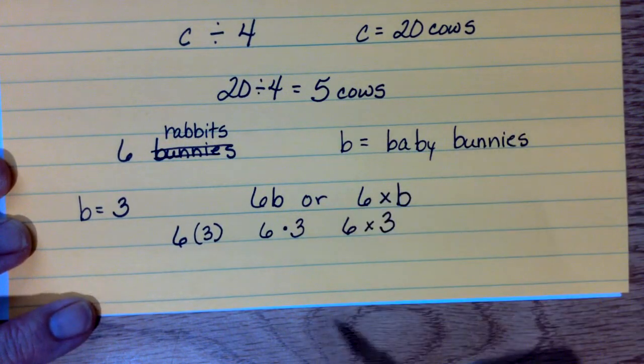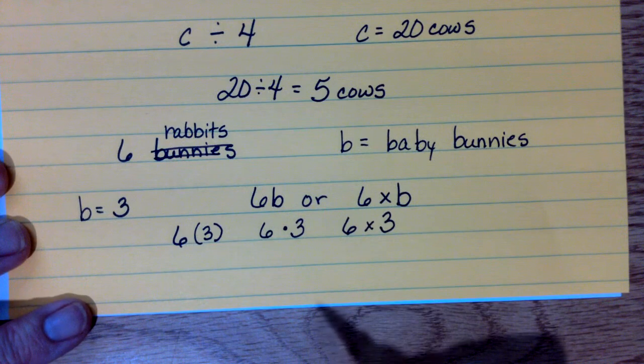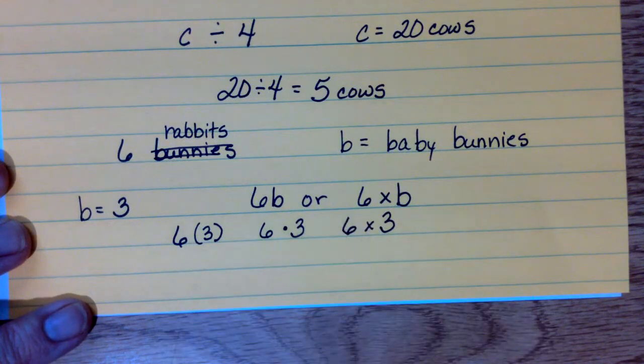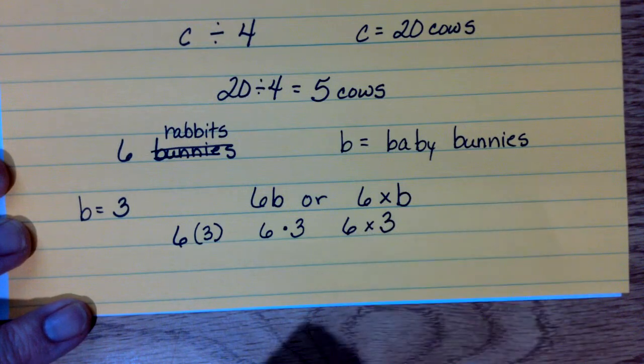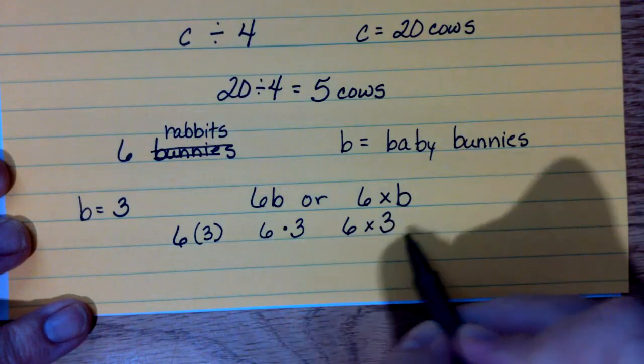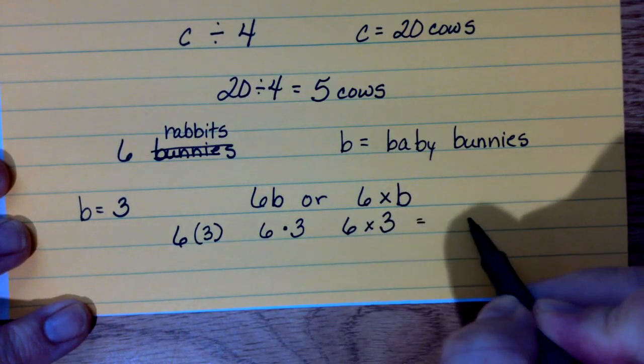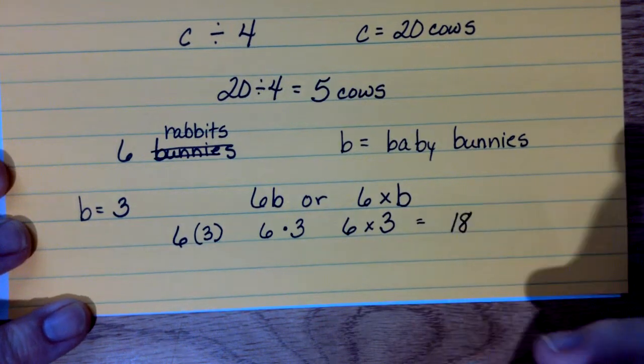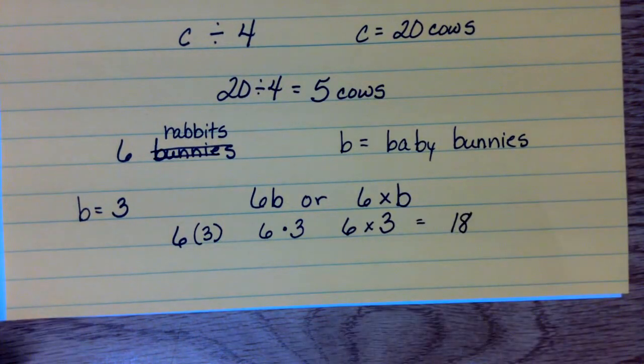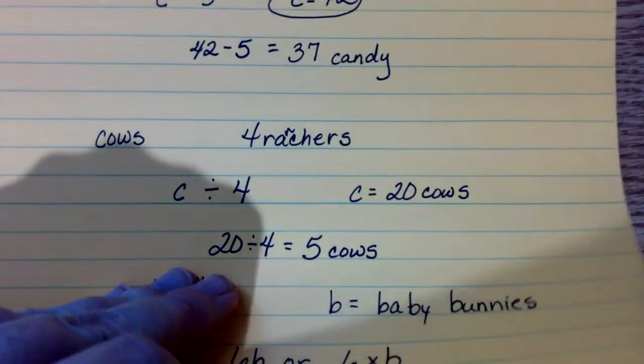All 3 of those mean the same thing. 6 times 3 equals 18. So once we have a substitute for our number, we can put it in and it begins to make sense.